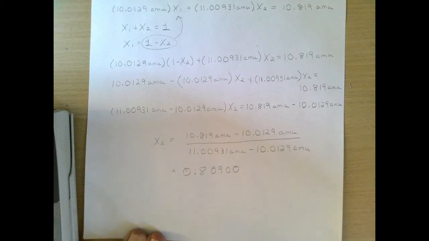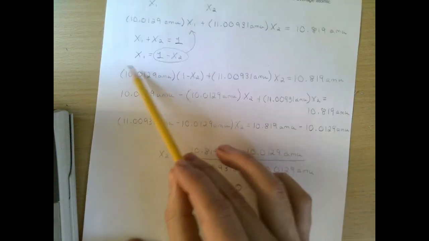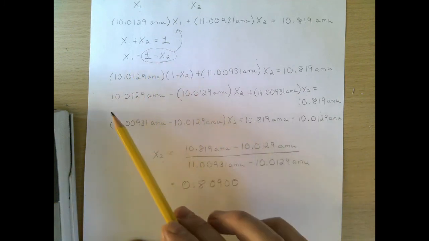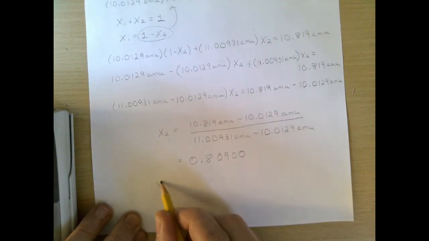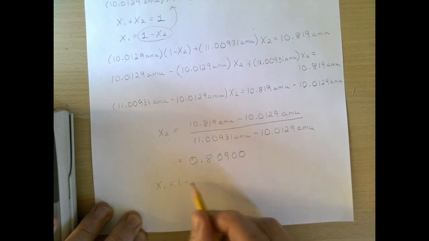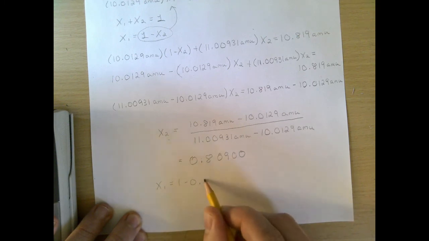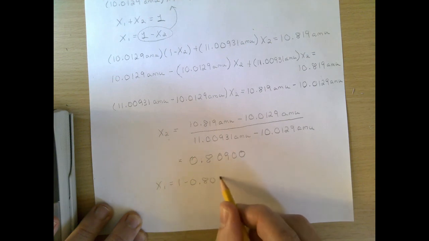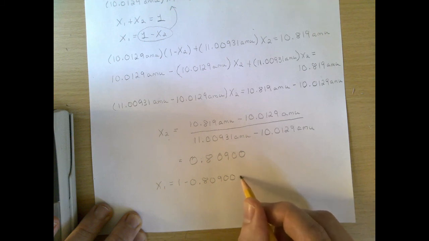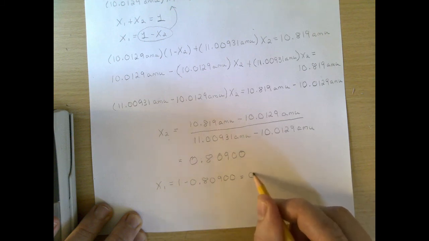Now, we could go back and do the exact same procedure to get to x1, but we can be way more clever about it than that. We can go back to this equation that says that x1 is equal to 1 minus x2. So in this case, x1 is going to equal 1 minus 0.80900, which is going to equal what?